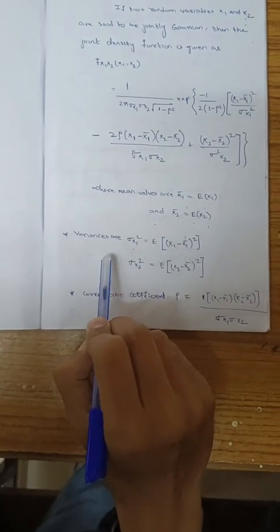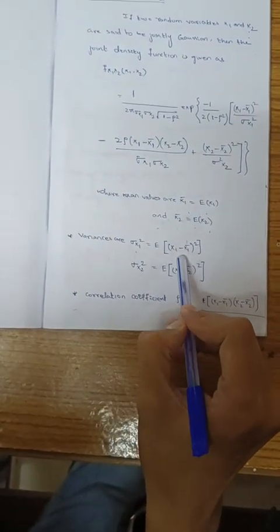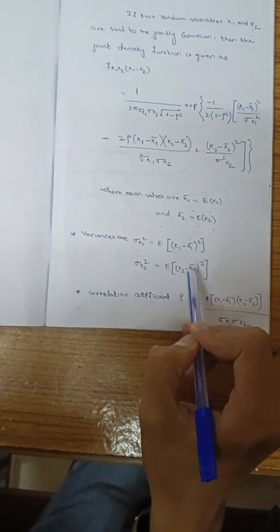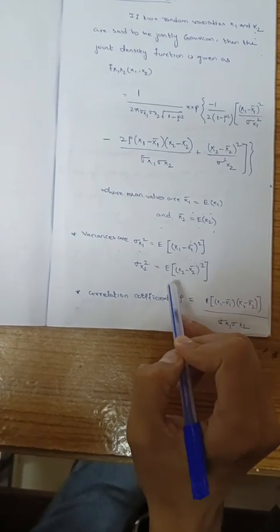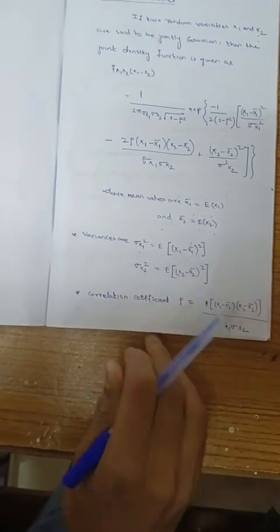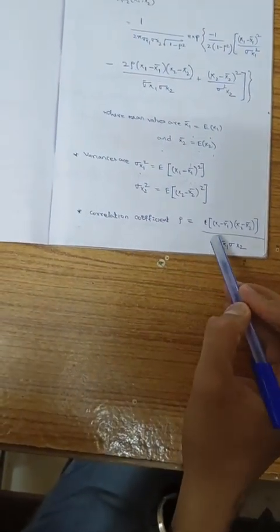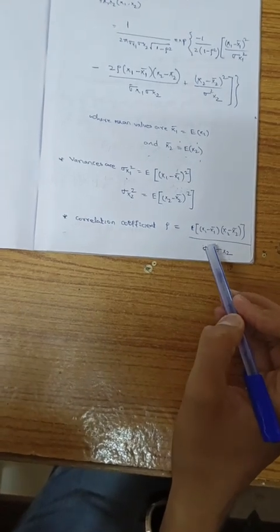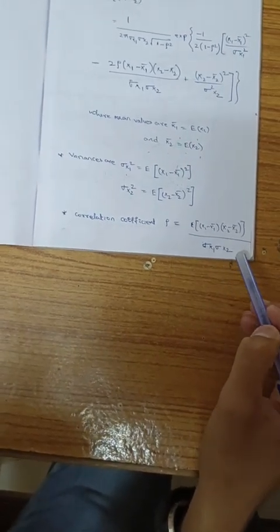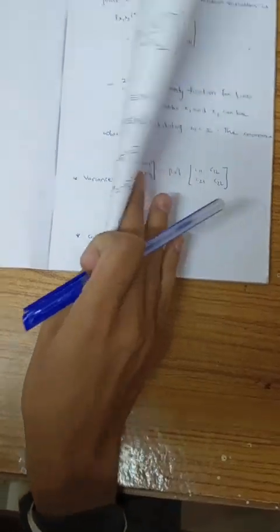Variances are given by sigma x1 square and sigma x2 square, which equal the expectation of x1 minus x1 bar whole square and the expectation of x2 minus x2 bar whole square, where rho is the correlation coefficient, which is given by expectation of x1 minus x1 bar of x2 minus x2 bar divided by sigma x1 sigma x2.